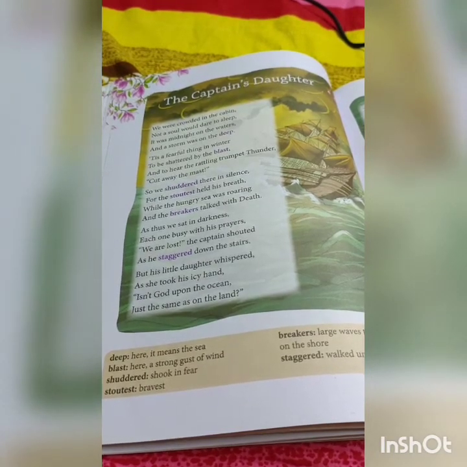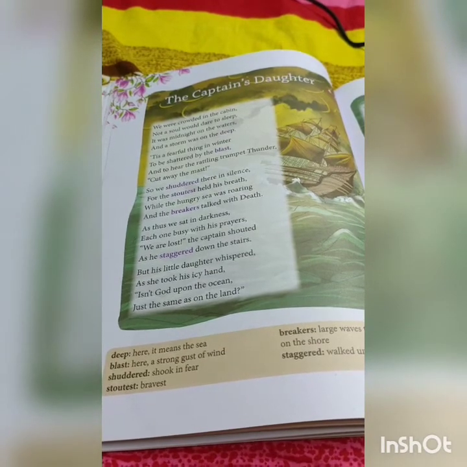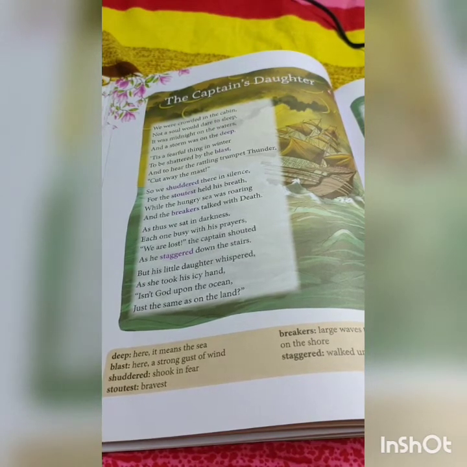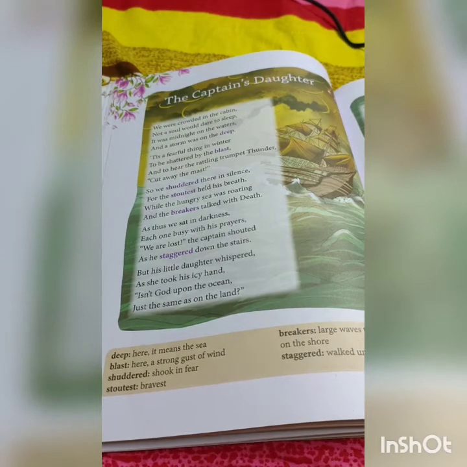So we shuddered there in silence. Shuddered means shook in fear. You can say shivering. They were shivering in fear. They were shaking in fear. Okay, so they shook in fear and they were in silence. What will they do? They cannot do anything. They cannot move away. They cannot run away. So they need to remain silent and hopeless. Okay, they were full of fear.